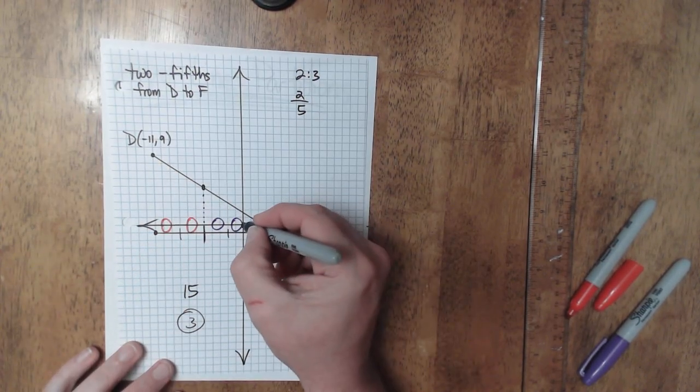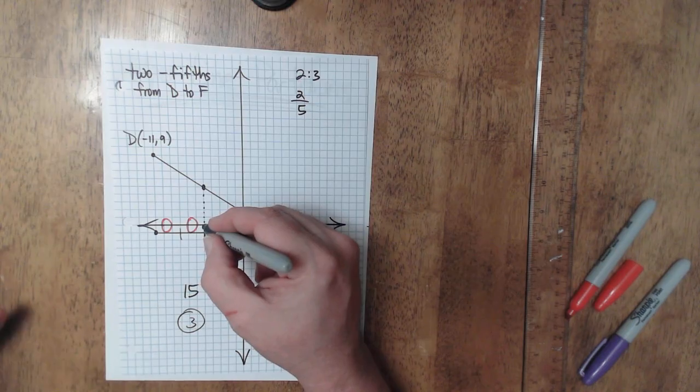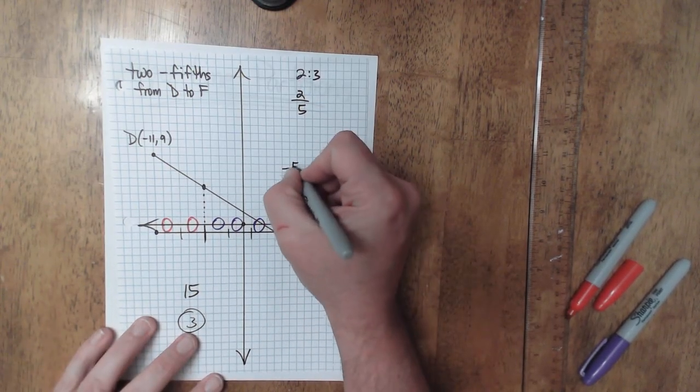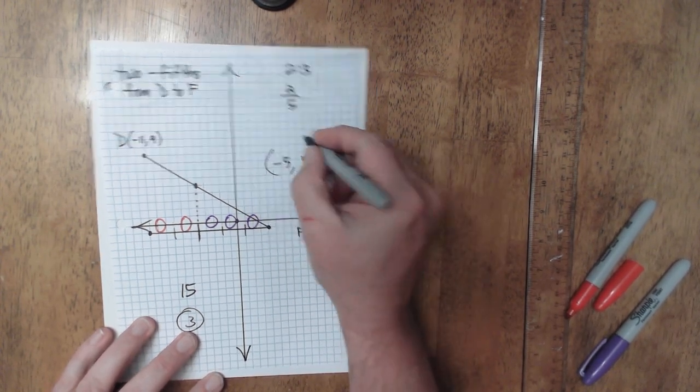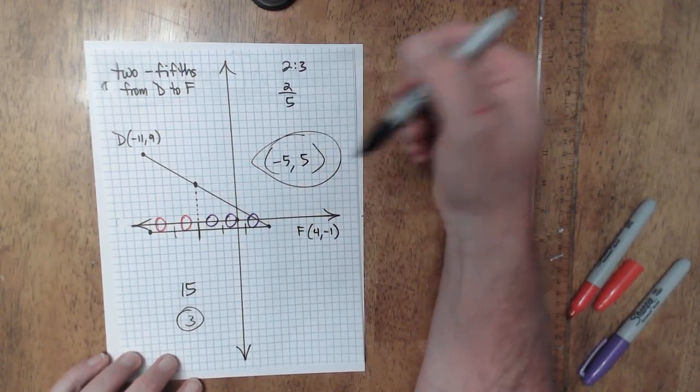Let's find the coordinate from the origin. 1, 2, 3, 4, 5 to the left, that would be -5 for x, and 1, 2, 3, 4, 5 up, that would be +5 for y. My partition point for that diagonal line, 2/5 from D to F, is (-5, 5).